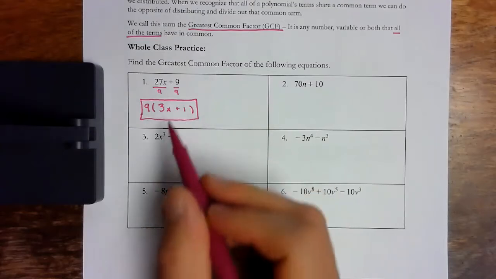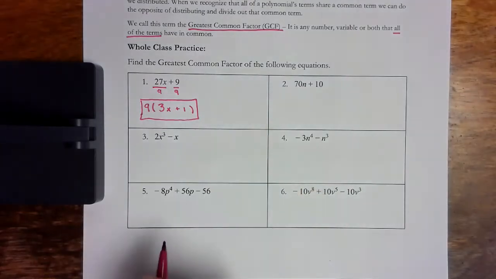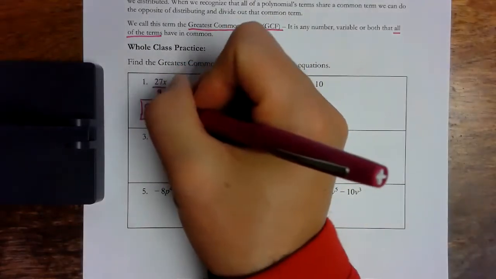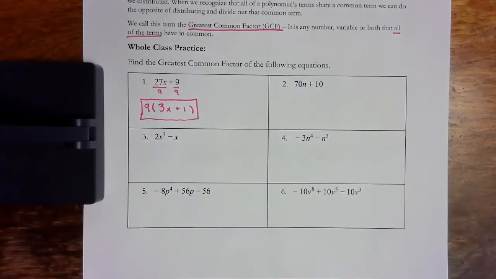9 times 3x plus 1 is the exact same as 27x plus 9, which I could check by distributing the 9 back in. We don't necessarily need to do that, right? So that's our goal with all of these. What do they all share in common?